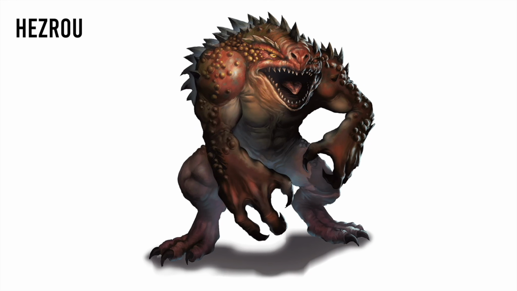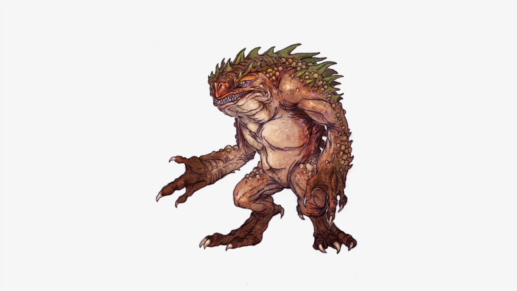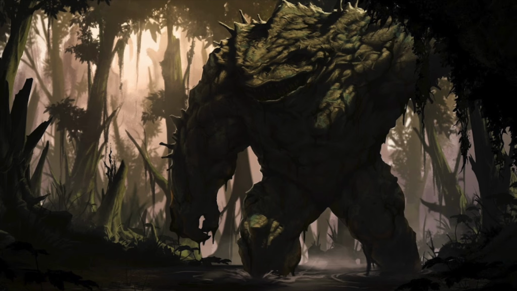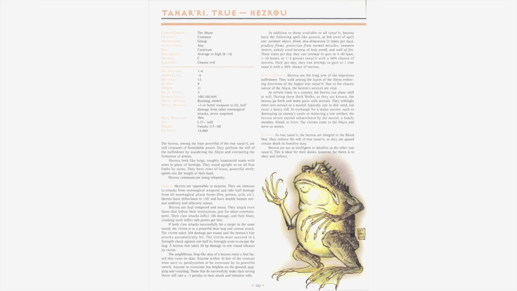Hezru look like 7-foot-tall toads with arms rather than forelegs. Unlike toads, they often stand upright. Their role in tanar'ri society is to herd the troops of the Blood War. The Babaus bring the armies together, and then the Hezru keep watch over them. A couple times every century, a Hezru undertakes what is known as a dark walk, where it plane shifts to the prime material plane to make pacts with mortals in need. They help the mortal, and in return bring the mortal or someone close to them back to the Abyss and transform them into a Manes.